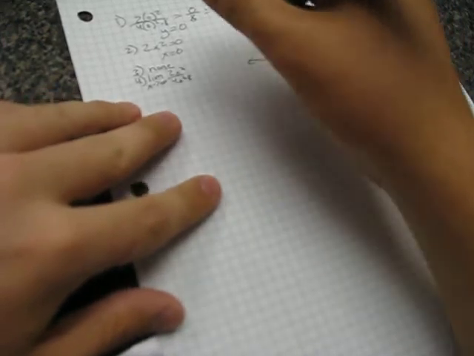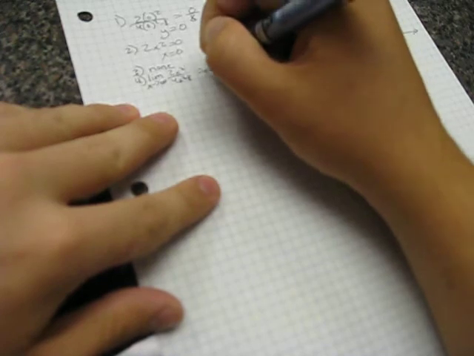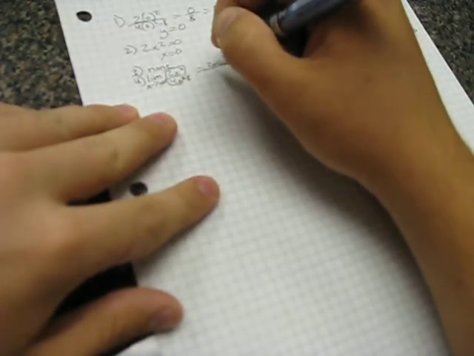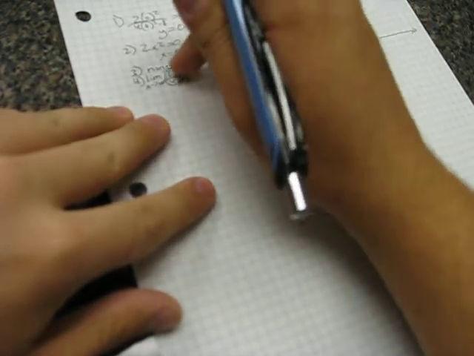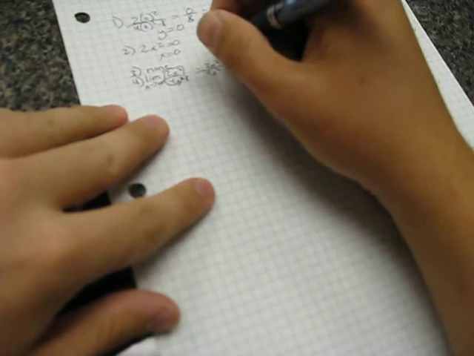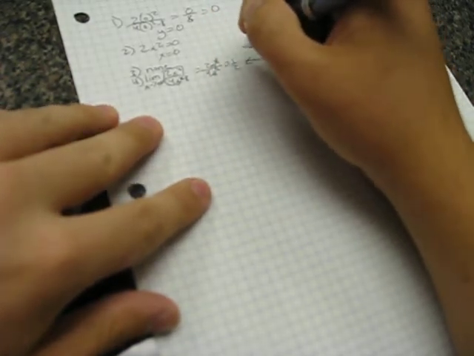This will give you 2x squared over 4x squared, because you just take the highest exponents. You'll cross out these, and this will simplify to 1 over 2.